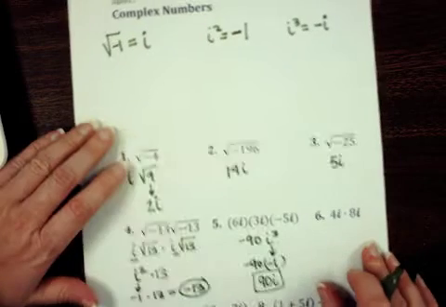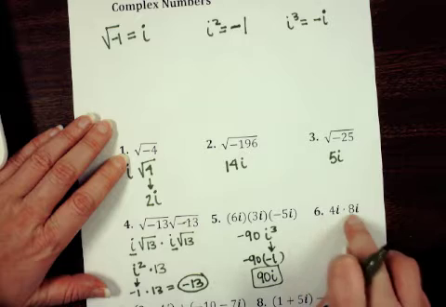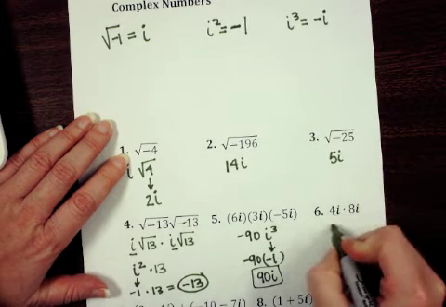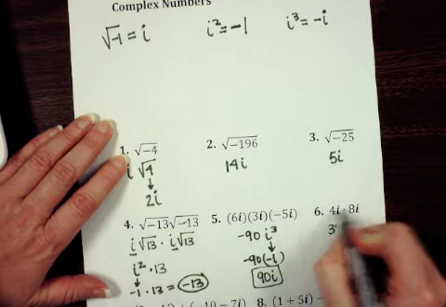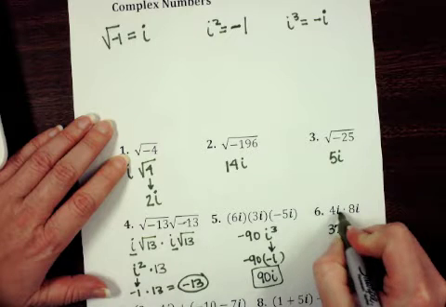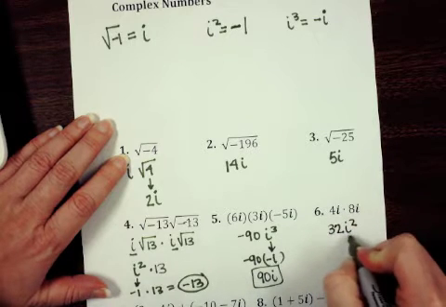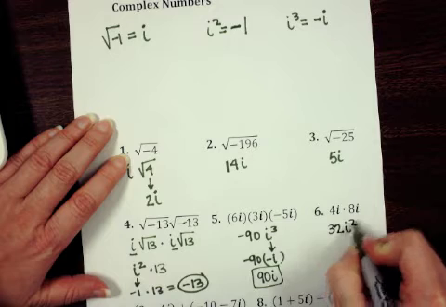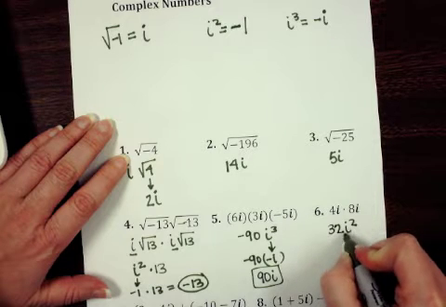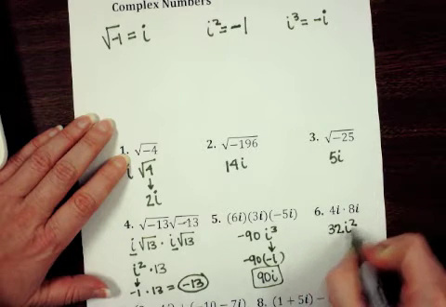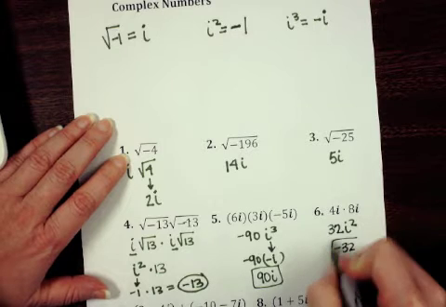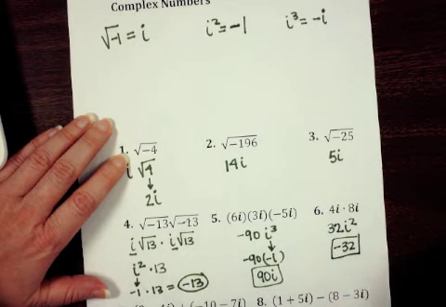Okay, number 6, you've got 4i times 8i. So 4 times 8 is 32. i times i is i squared. And what do we say i squared does? Changes the sign, makes it negative 1 here. So 32 times negative 1 is negative 32. And that's your final answer on example 6.